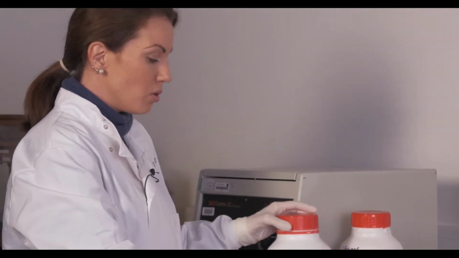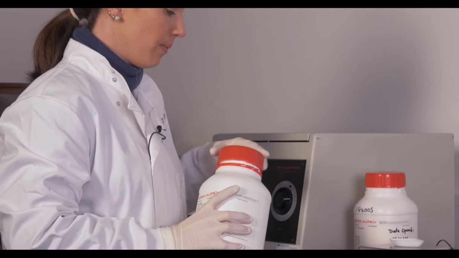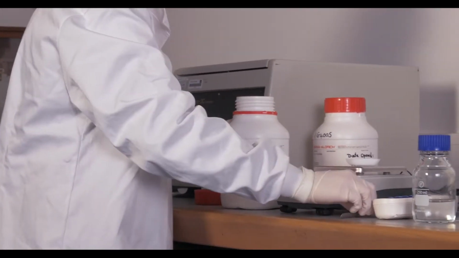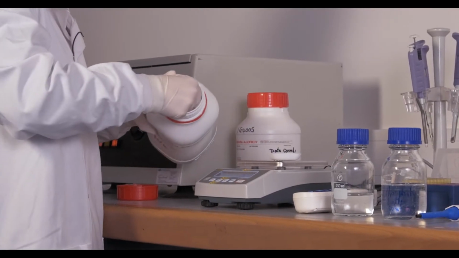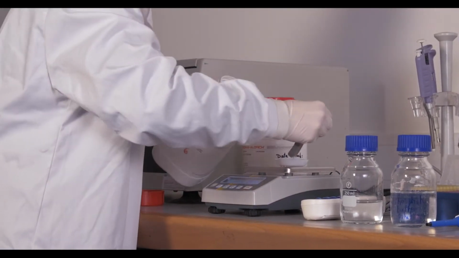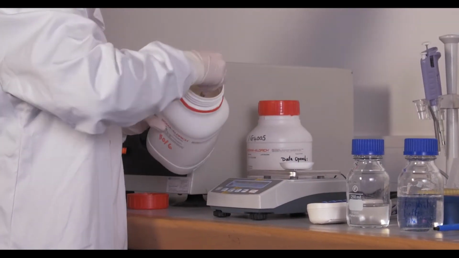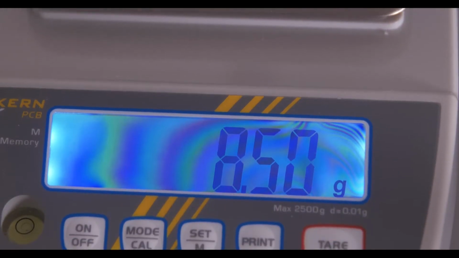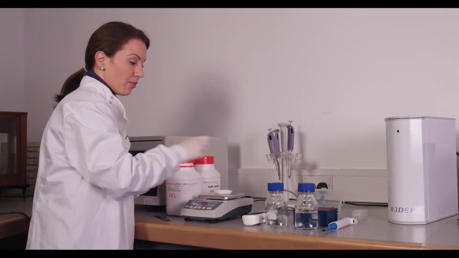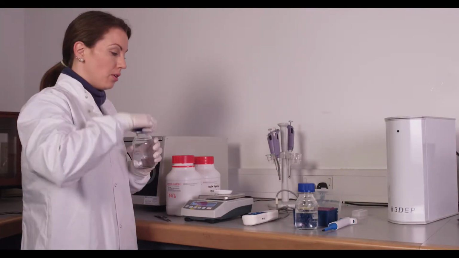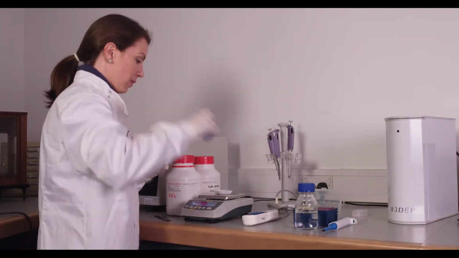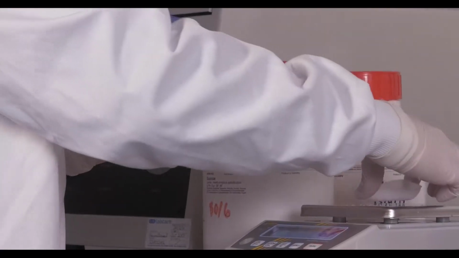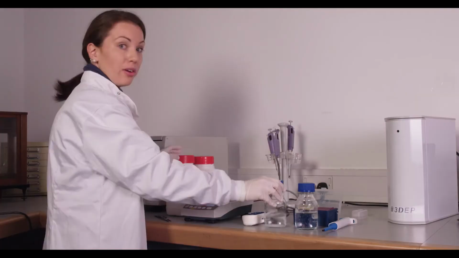So if you weigh the sucrose out to 8.5 grams, once you get about 8.5 grams, you can add that to your DI water. Then you'll measure out your glucose.